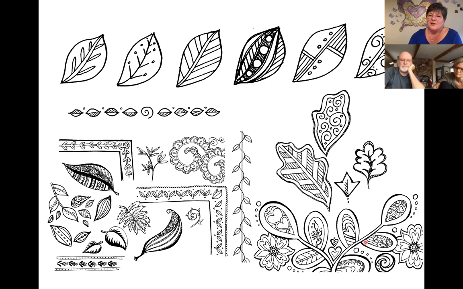And these are fun: stems that have curved leaves on them. You can either make these symmetrical or asymmetrical, but then you can create spaces on the inside that you can fill in either all the same or all different. So it makes for a lot of interesting imagination things that you can do with leaves that way.